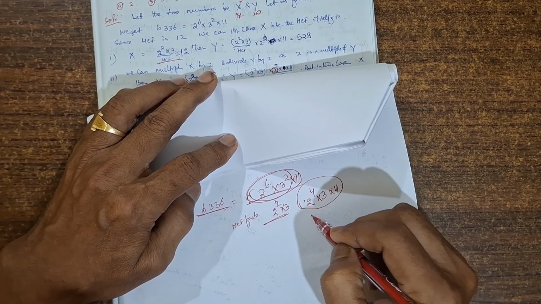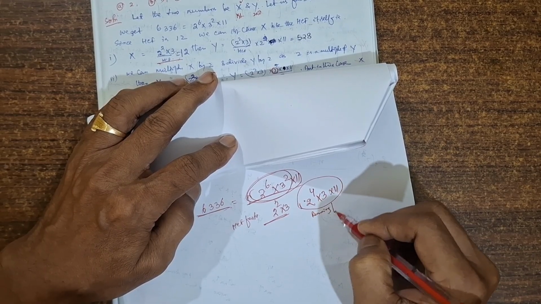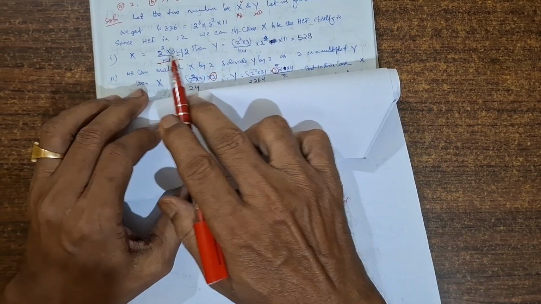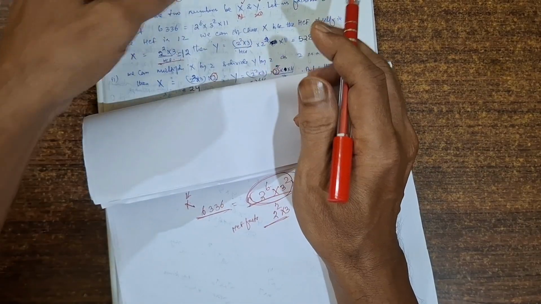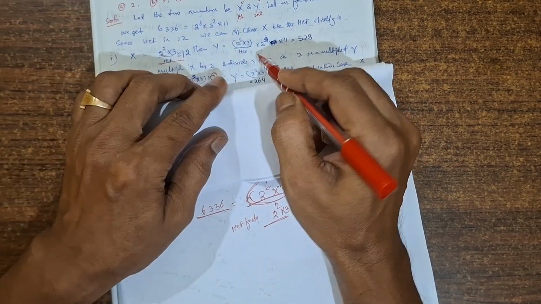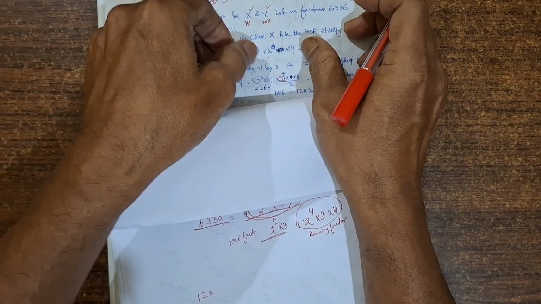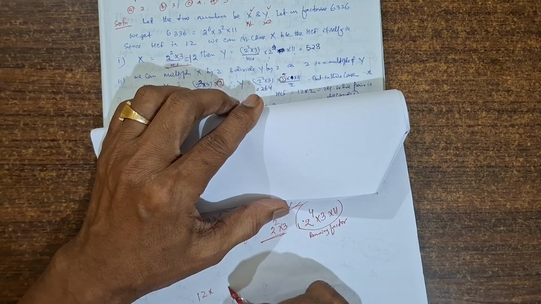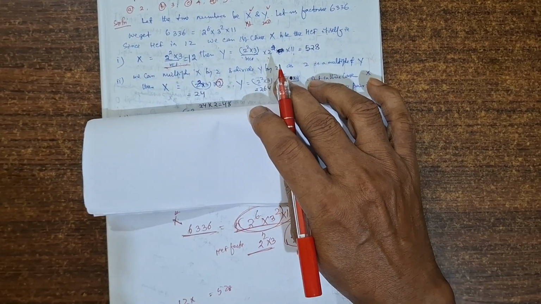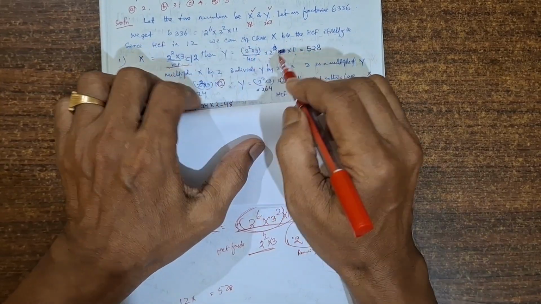That is the remaining factor. So if 12 is the HCF, leave it, the remaining will be this. You can verify 12 into this one. This is 528. Okay.